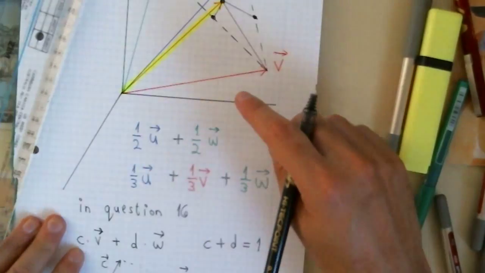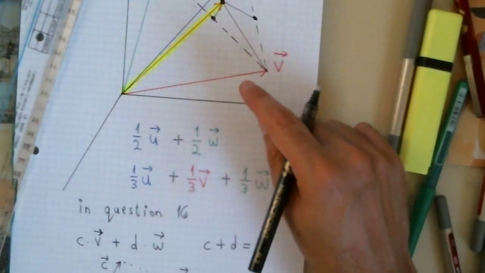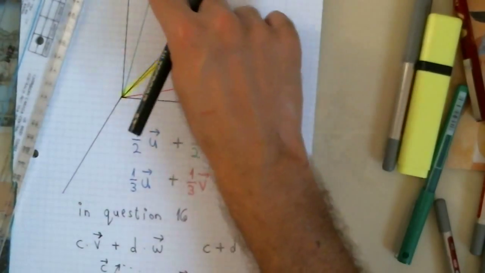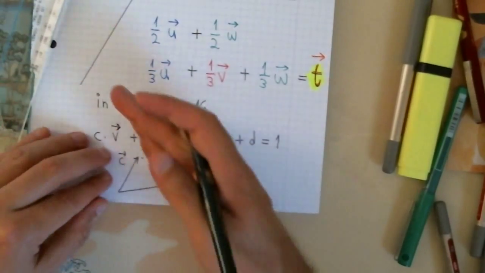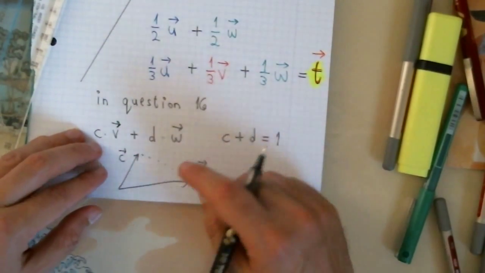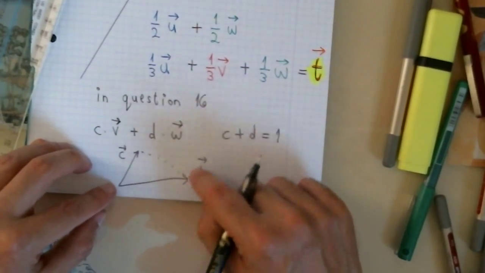So in the same way, we want to have this, and this is in one dimension, okay? This is a shape in one dimension, it's just a line, because we have two vectors and between them they make a line.